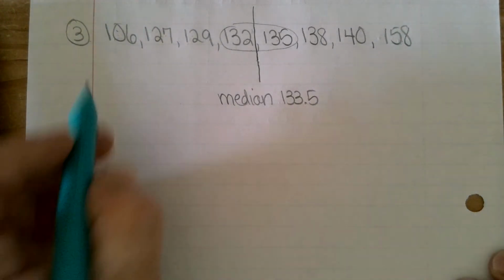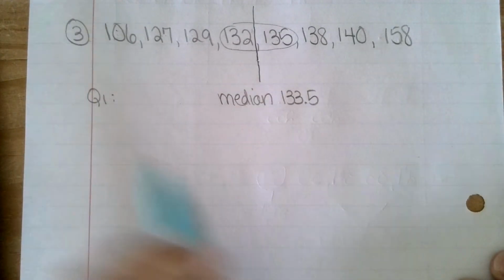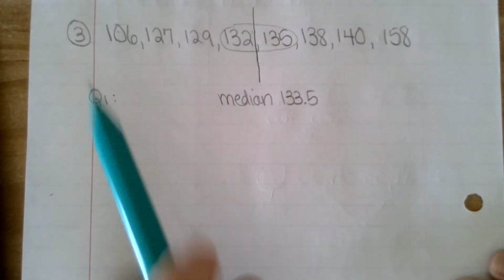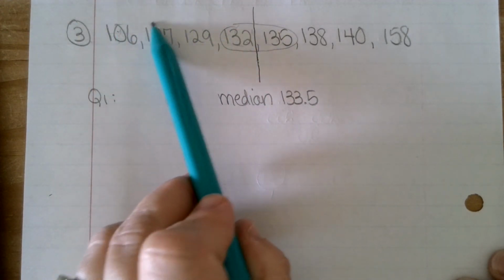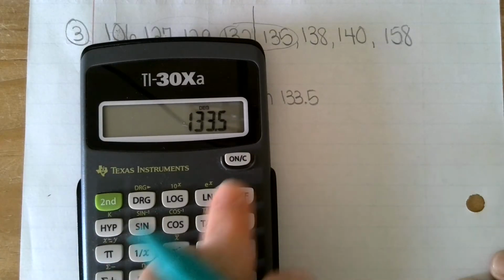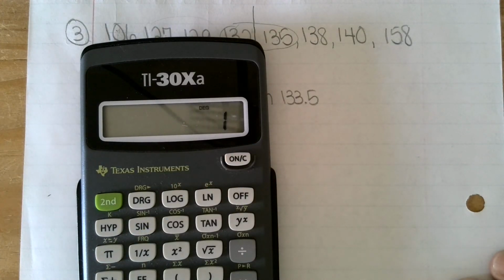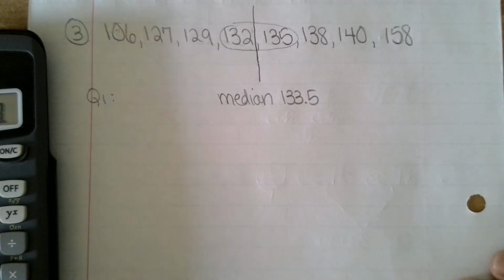Okay. So now we're going to look for quartile 1. And remember, quartile 1 is going to be the median of this half of the data. So again, I work my way to the middle. I end up with 127 and 129. So 127 plus 129 is 256. Divide that by 2. So quartile 1 is 128.